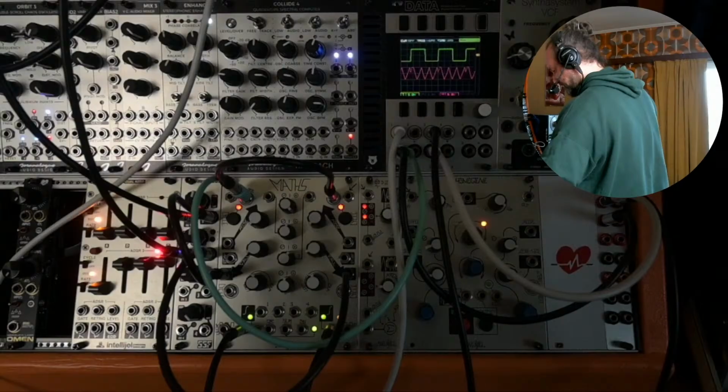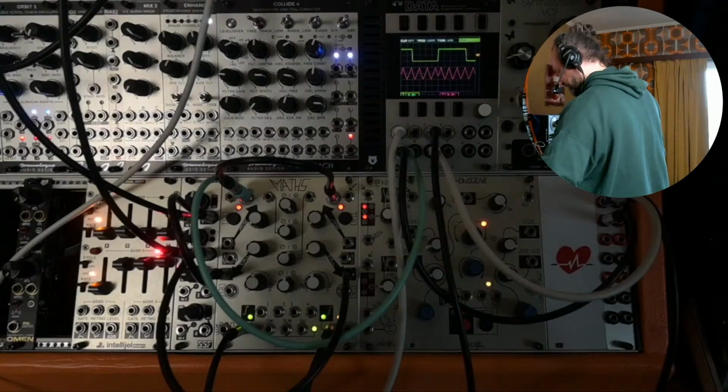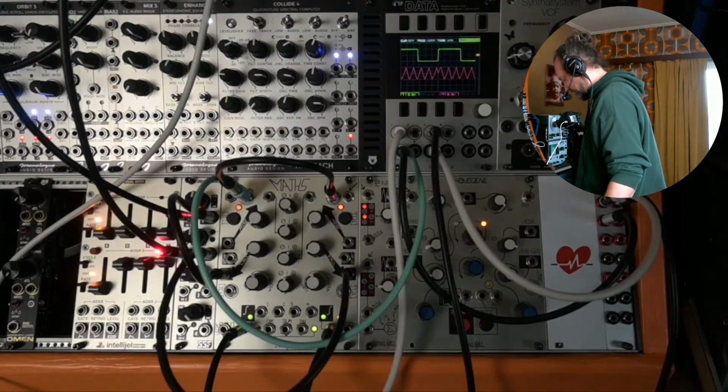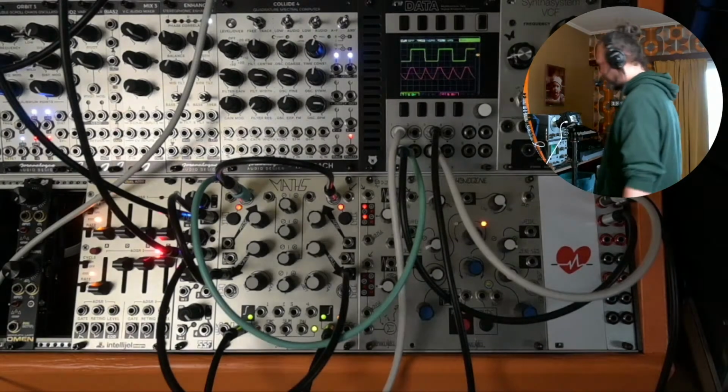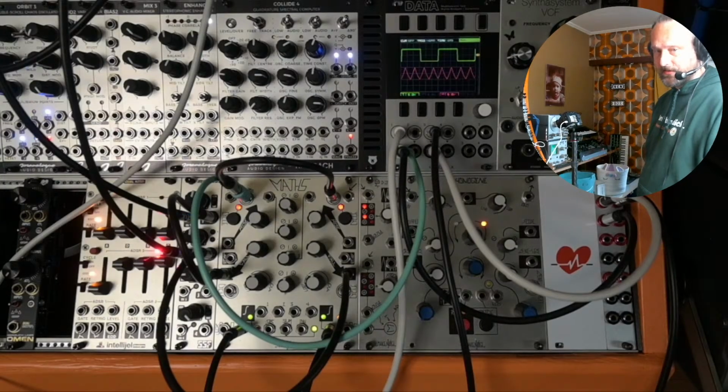It's a little bit less unstable than the subharmonics, but I still think it sounds really nice, and it's just a clever trick, something cool that you can do with a function generator to spice up your basic VCO.